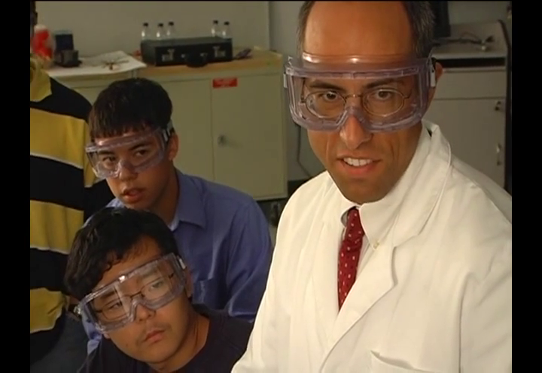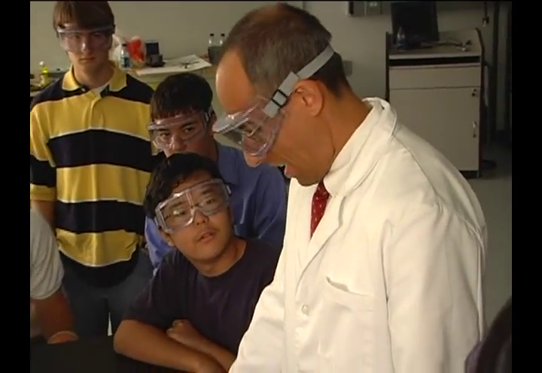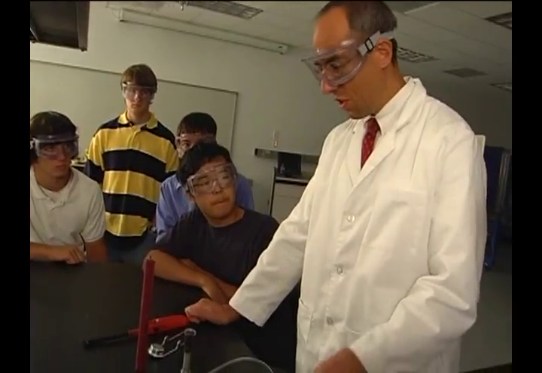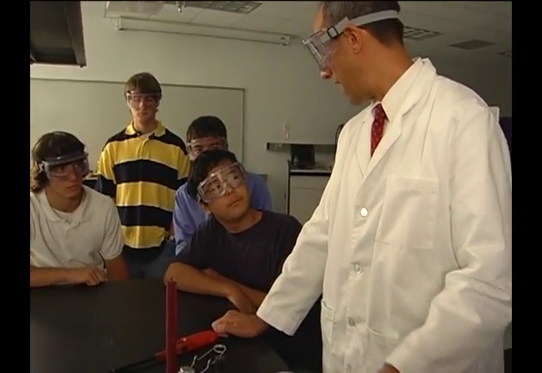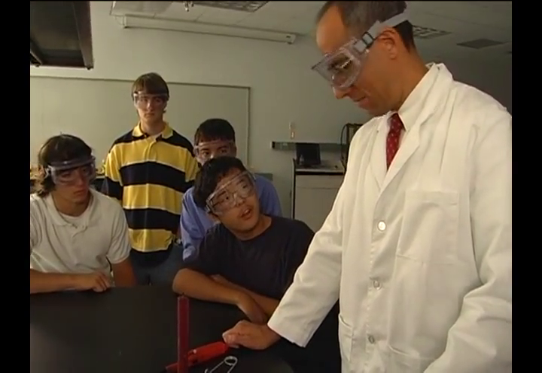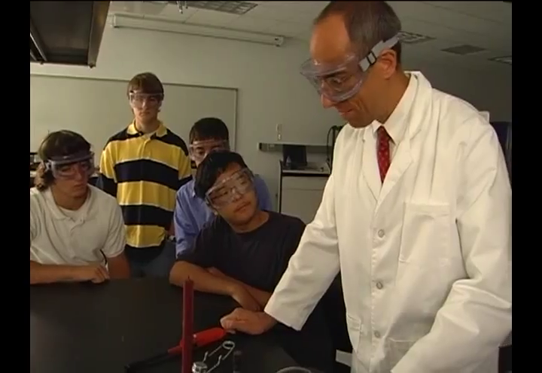Does anyone have a gas stove at home? I do. Why do you need a spark or a pilot to light a gas stove? To give it the energy it needs to start. Do you know what the term is for that amount of energy that it takes to get the gas stove to light? Activation energy? Activation energy, that's correct.